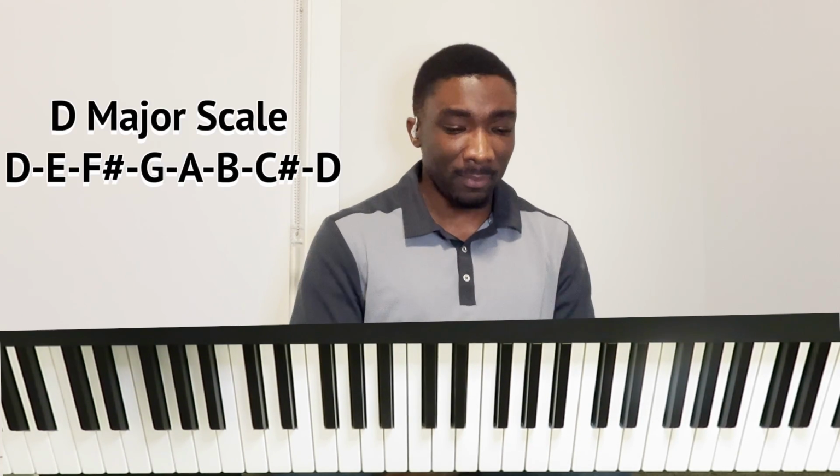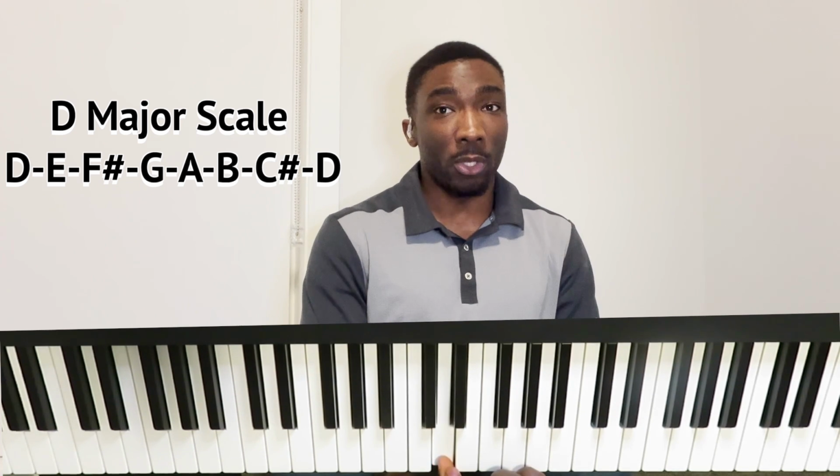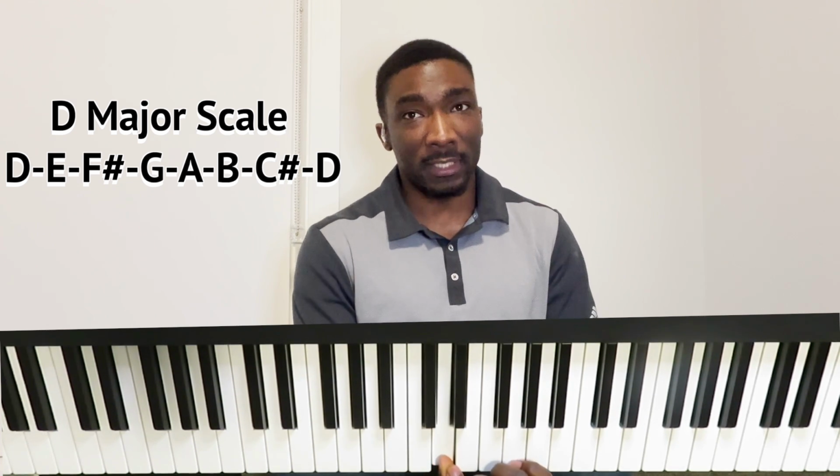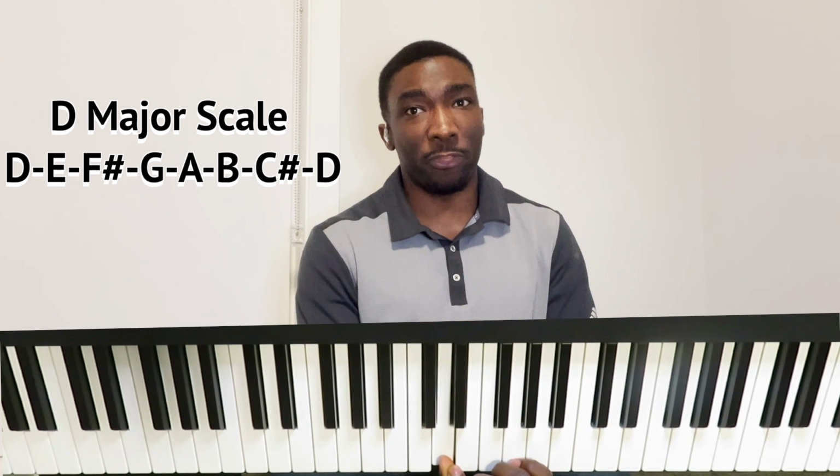So let's take D as an example. If we start on D, and we now go following the same formula, two whole steps, a half step, three whole steps, a half step.